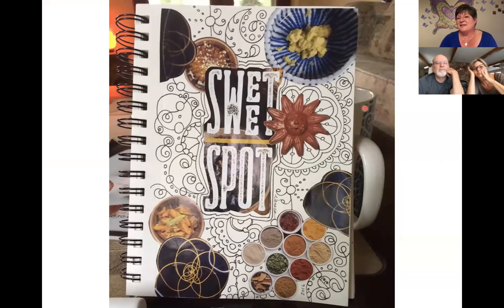So I could see where you could have fun with that, taking some of your photos and adding them to the page, either multiple pictures or one picture that you then add doodles along to. That's a really cool idea.